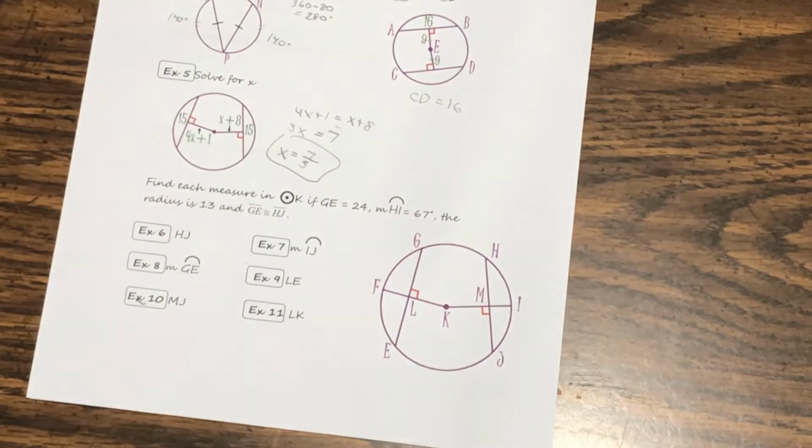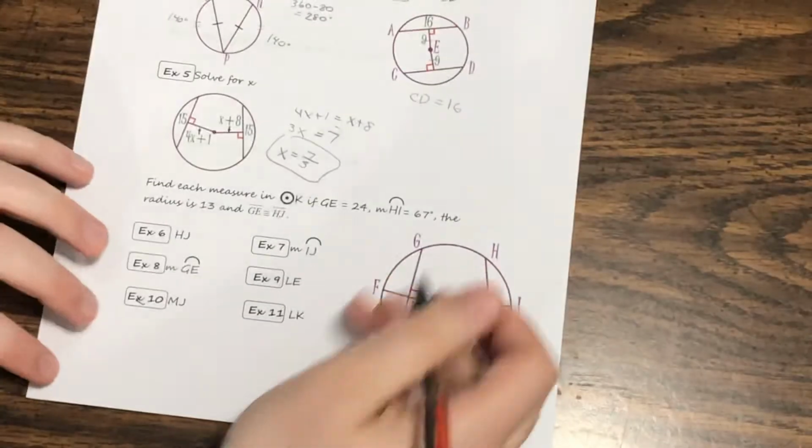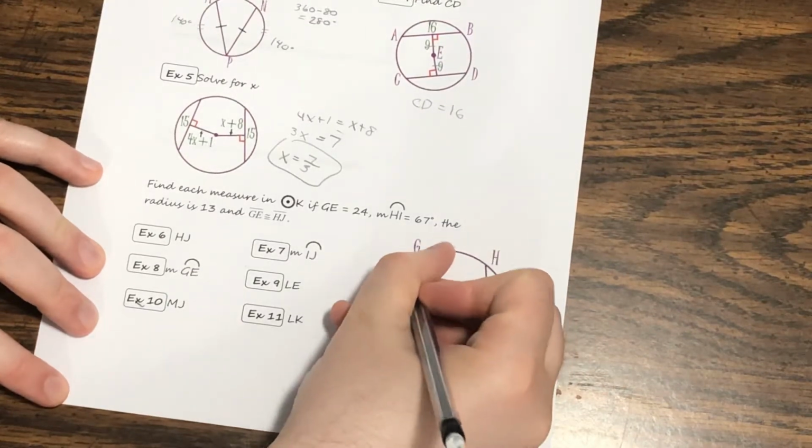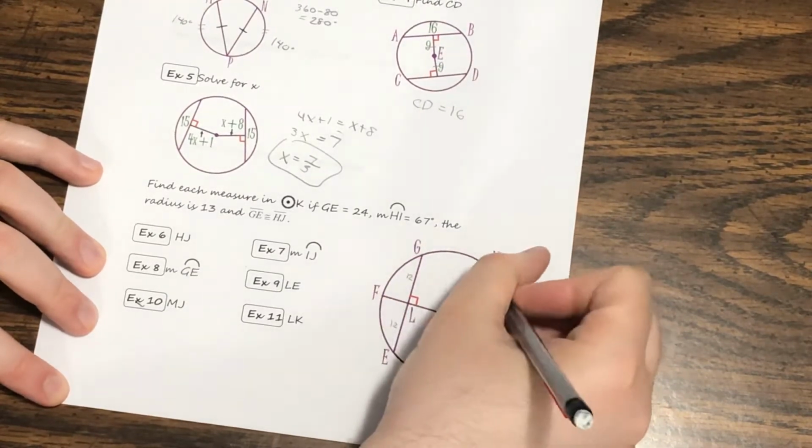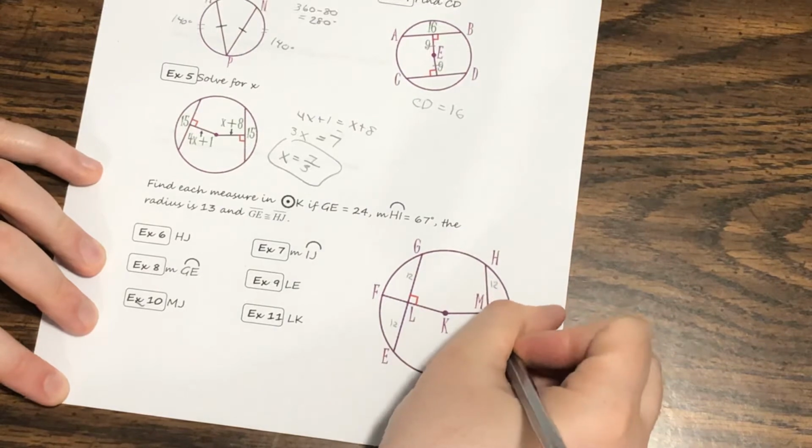So let's try this problem right here. It says, find the measure in each circle K if GE is 24. So this whole thing has got to be 24. So right off the bat, we can say that's 12, that's 12, that's 12, that's 12.